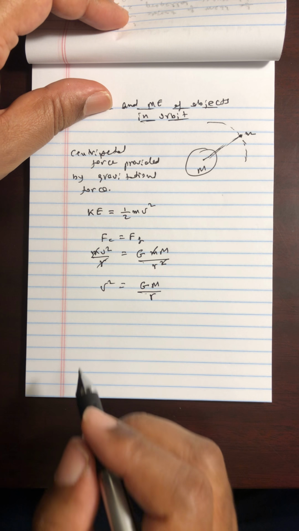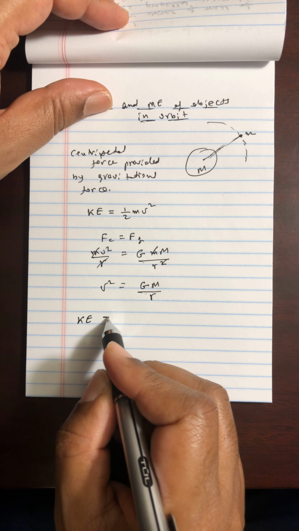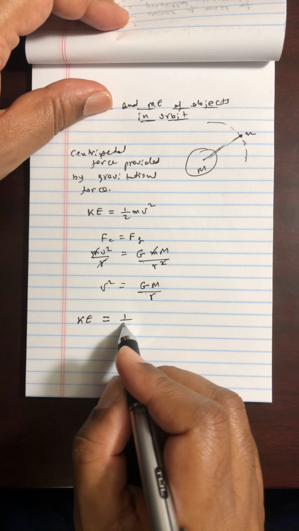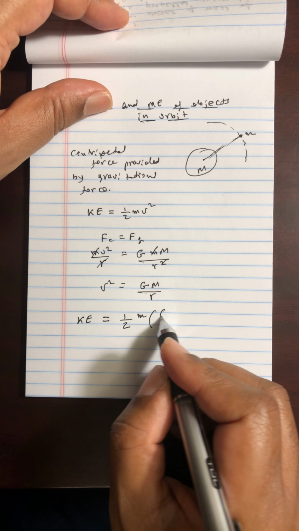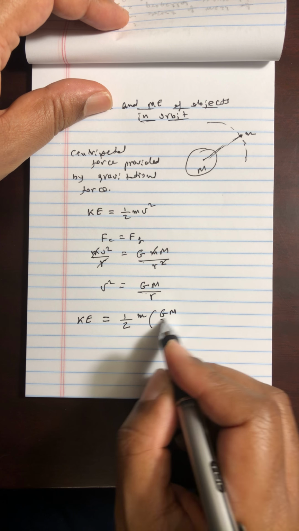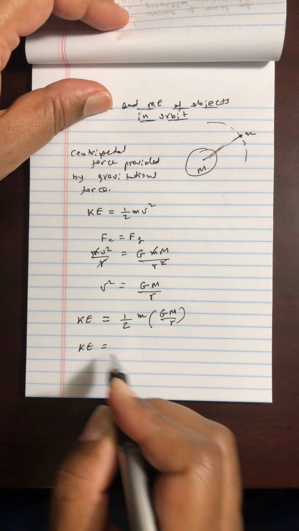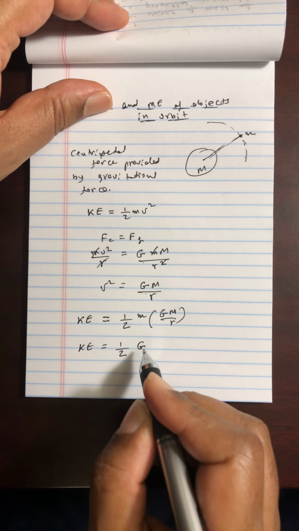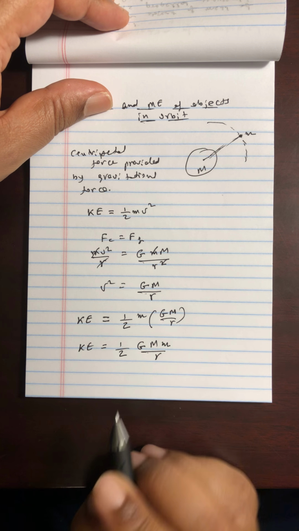It follows that the kinetic energy of an object in orbit is half the mass times the square of the speed, which is G M over r. So we get kinetic energy equals half G M m over r.